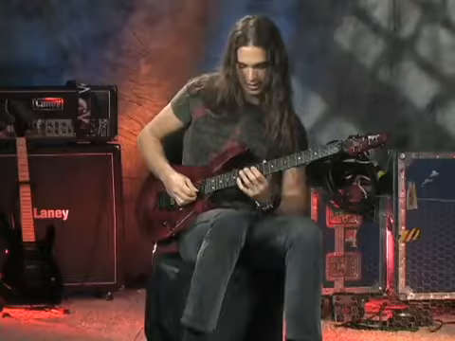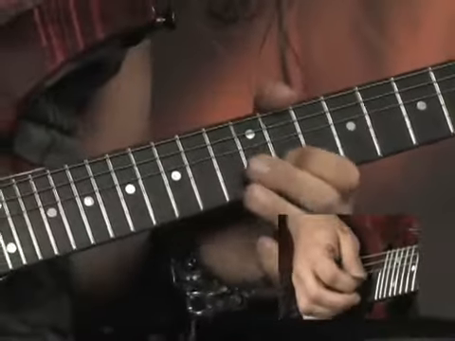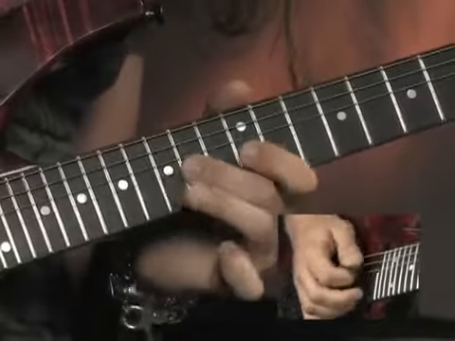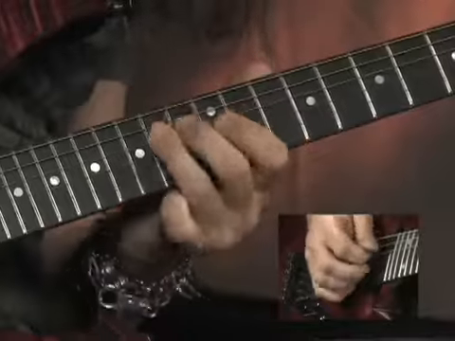Also, you can see the same scale as a pentatonic with the blue note. And the sixth.